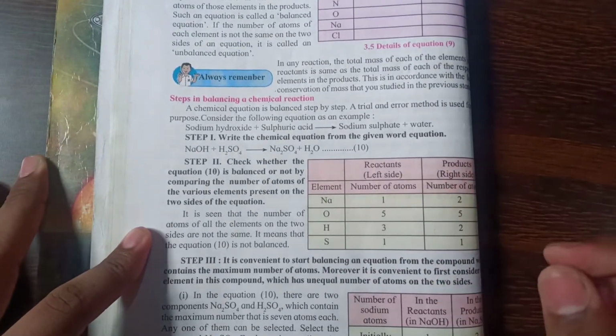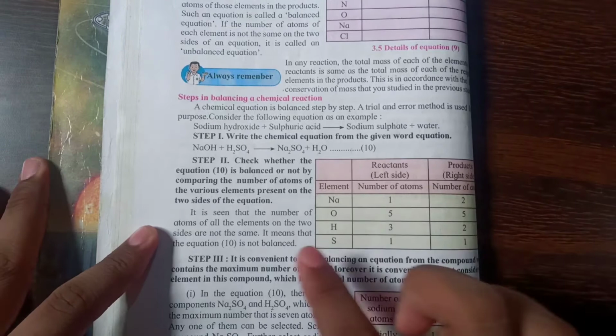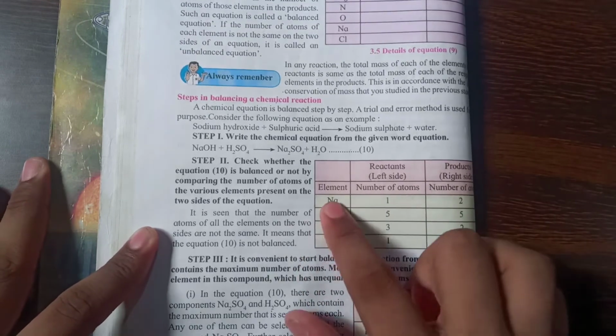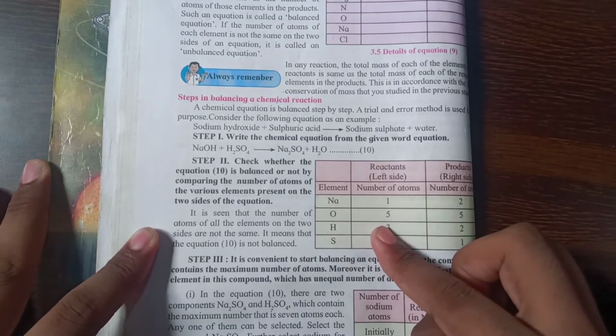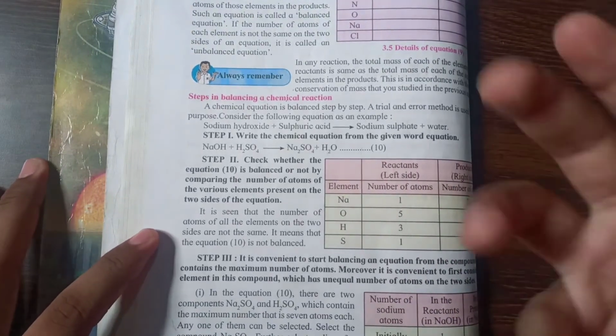Now here, which elements are not equal? That is Na and H. Here Na is 1 less on the reactant side and H is 1 more on the reactant side. So now we will have to balance it.